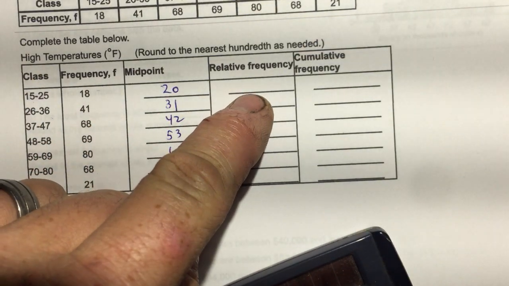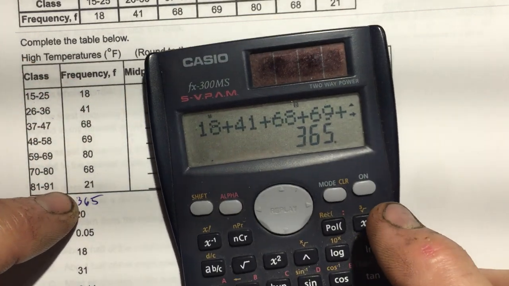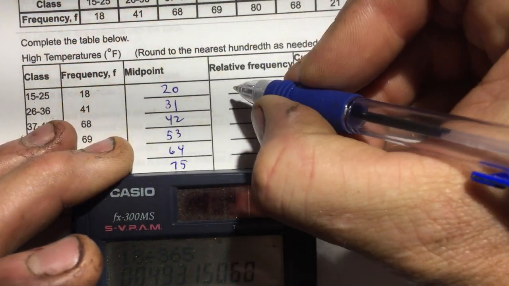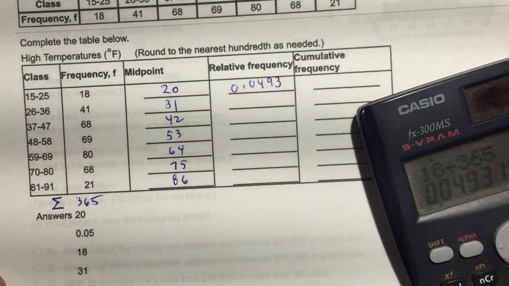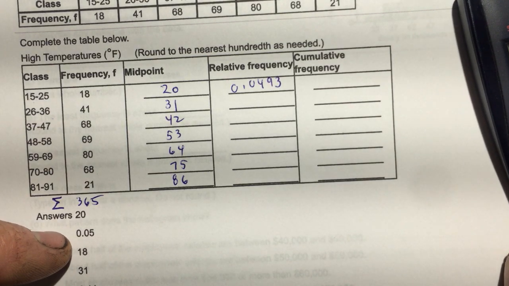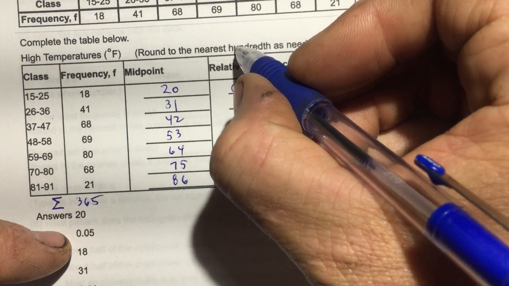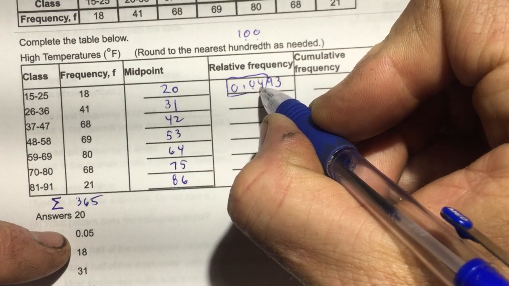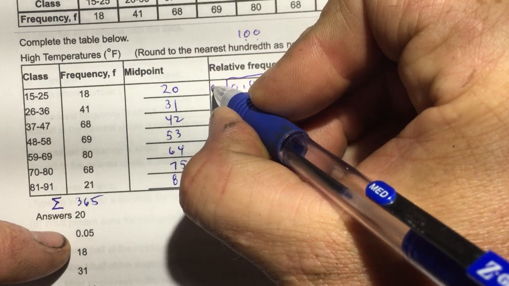Now, for my relative frequency, I'm going to do 18 divided by this. So 18 divided by 365, that comes up to 0.0493. Okay. Now, I think it says right here round to the nearest hundredth. So hundredth, 100 has 2 zeros, which means I'm going to keep just 2 decimal places, 0.04. Does this 9 make the 4 go up or stay? It does. So this is going to be 0.05.